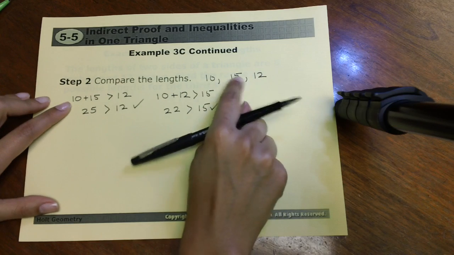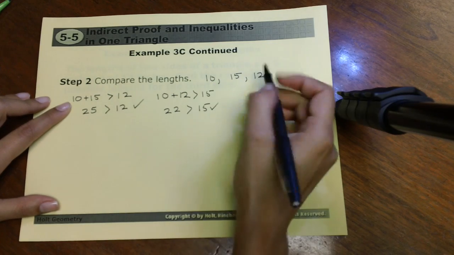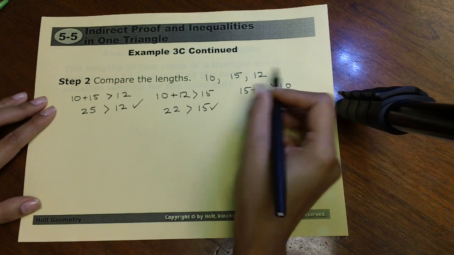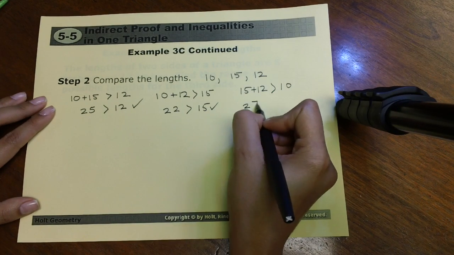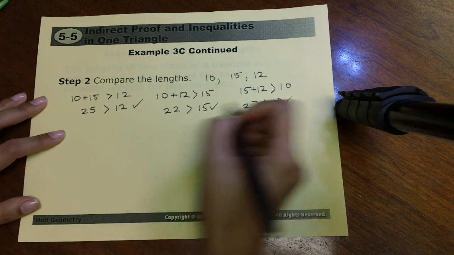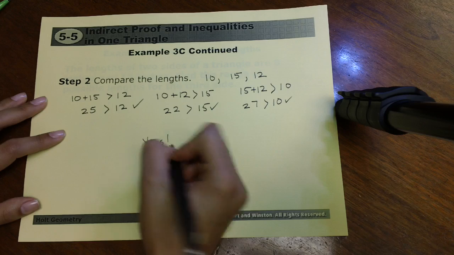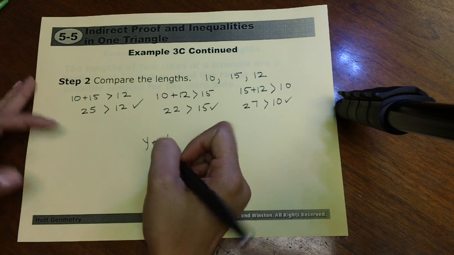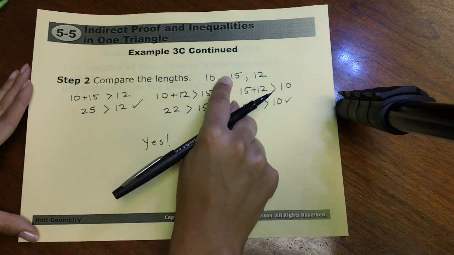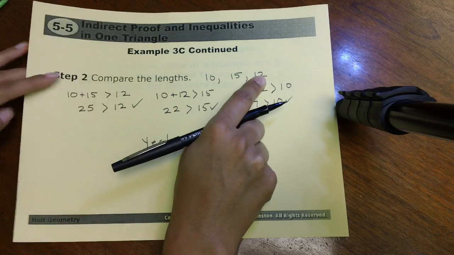I have 10 and 15, 10 and 12, so now I need 15 and 12. 15 plus 12 should be larger than 10. 15 and 12 is 27, which is bigger than 10, so that also works. So we can say that yes, this triangle can be created because each of the pairs of sides is larger when you add them together than the third side.